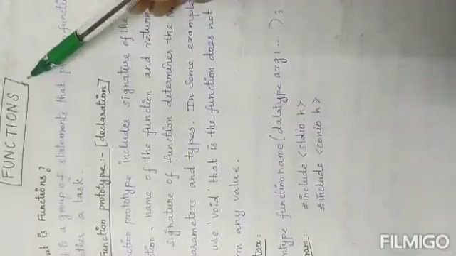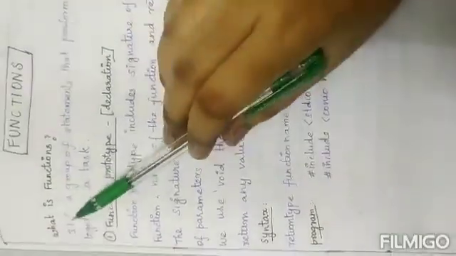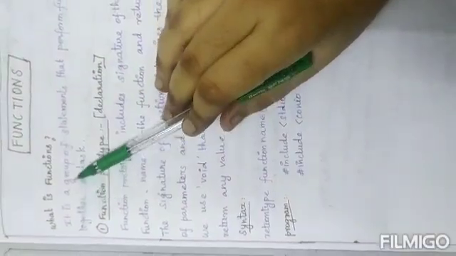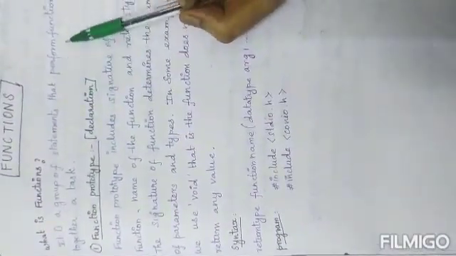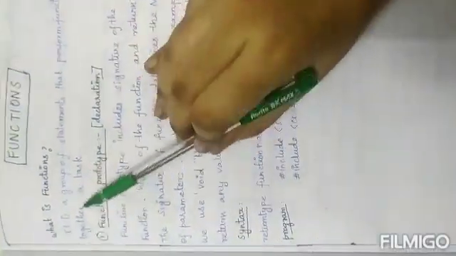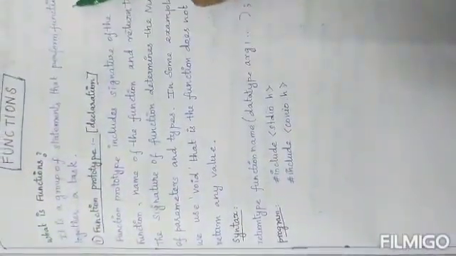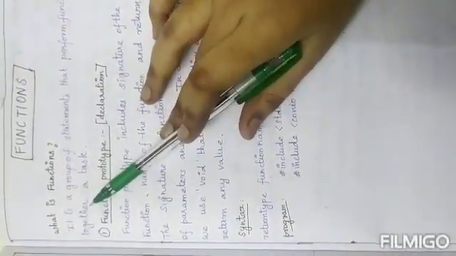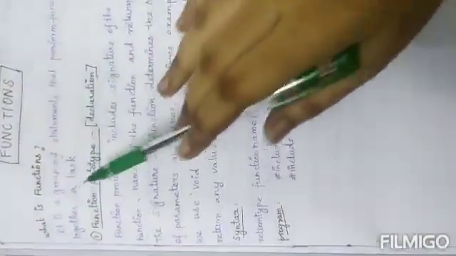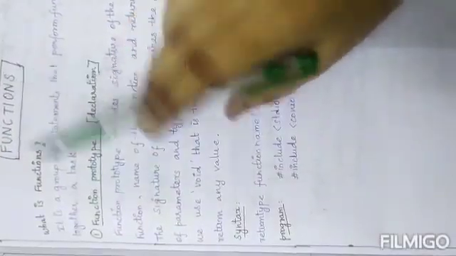And it has many types: function prototype, function definition, recursion. Likewise, there are 4 types of functions. We may see now one by one. Functions. What is functions? It is a group of statements that perform together a task. So next, what are the types of these functions?